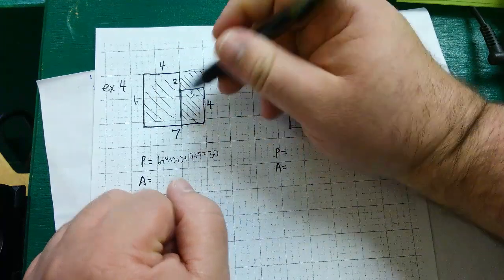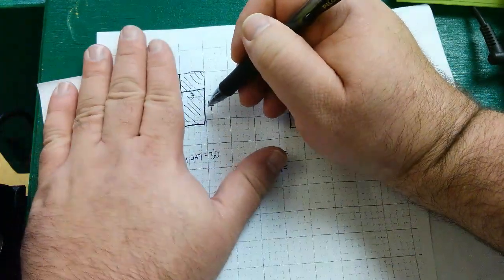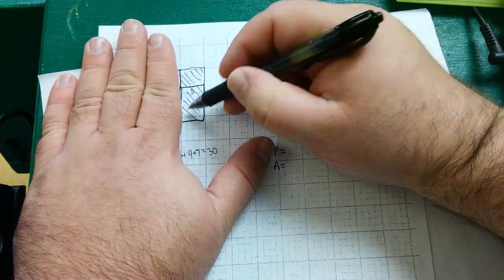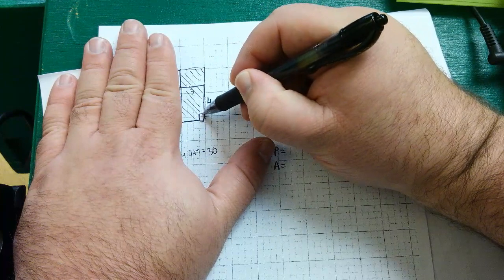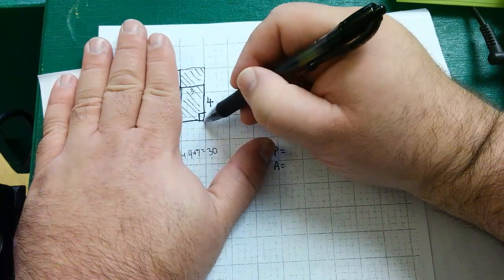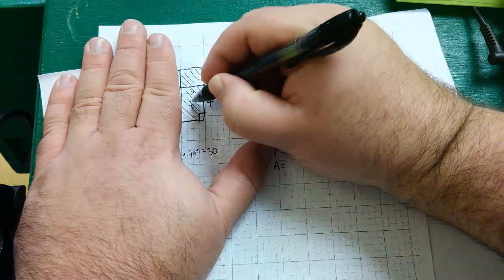Okay, the base of this is not 7. It's just this rectangle. So that would be this side and this side. That's where our right angle is. All right, so this side is 3 and this side is 4. The area of this is 12.